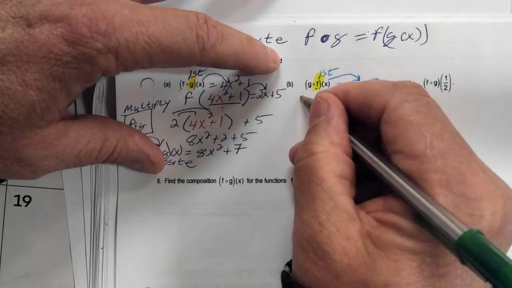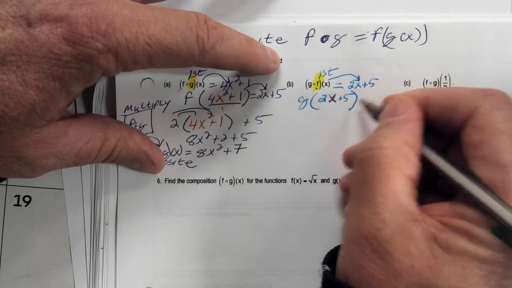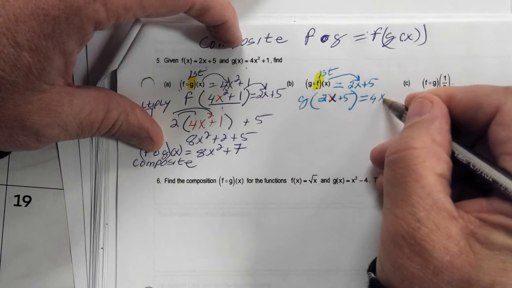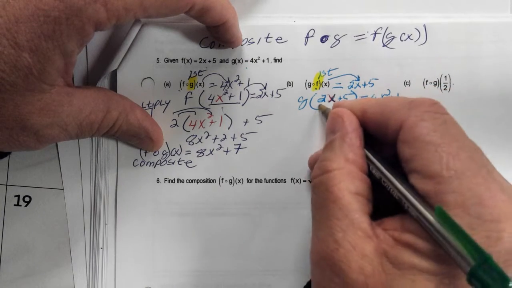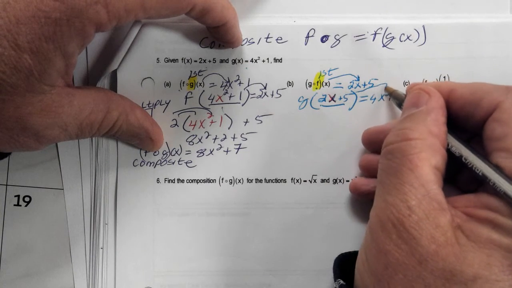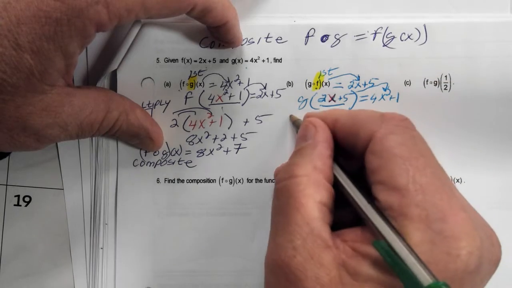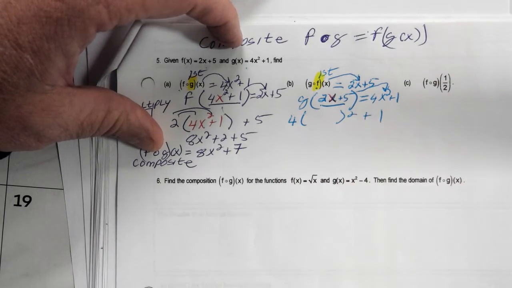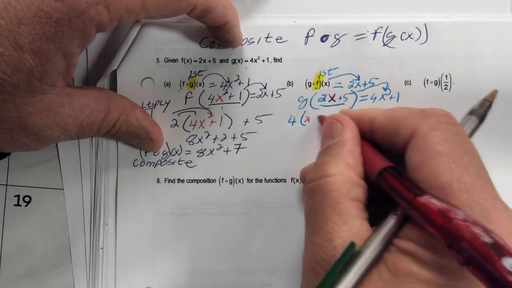Now you're taking that answer and plugging it into function g, which is 4x squared plus 1. You're going to take that 2x plus 5 and plug it in. So you get 4 times something squared plus 1. What are you plugging in? 2x plus 5.